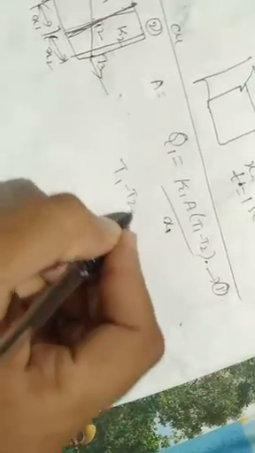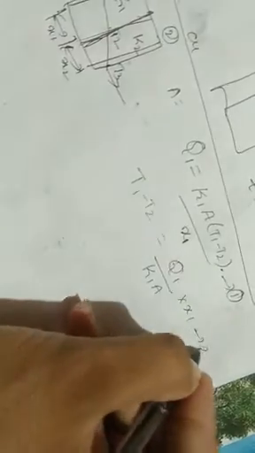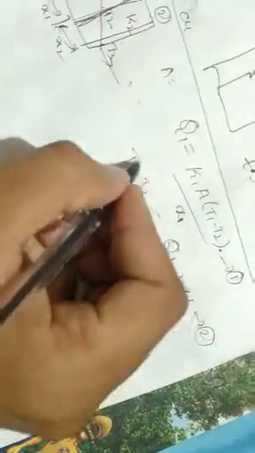Now I will rewrite this equation. I will put it in terms of the temperature difference, T1 minus T2. So T1 minus T2 is equal to, by cross multiplication, Q1 divided by K1 into A into X1. So this is equation number 2. I keep it in terms of T1 minus T2.